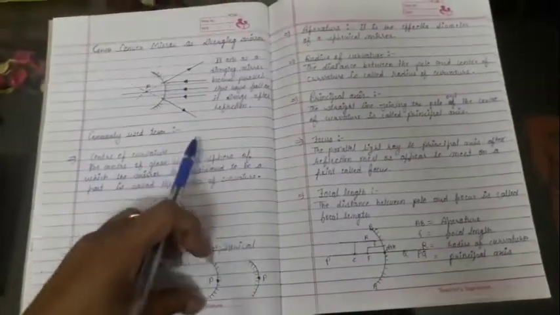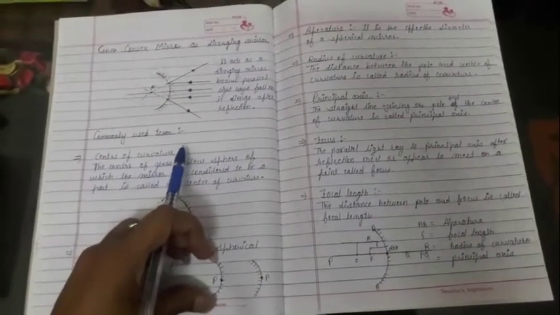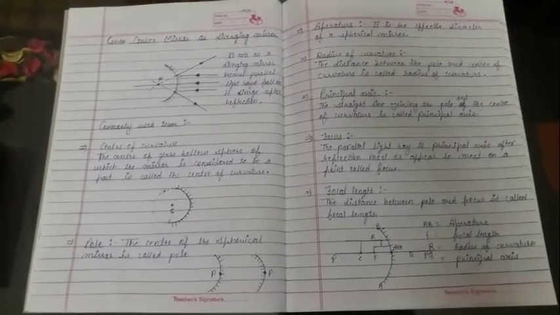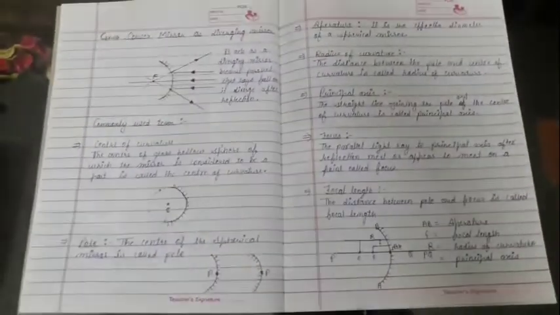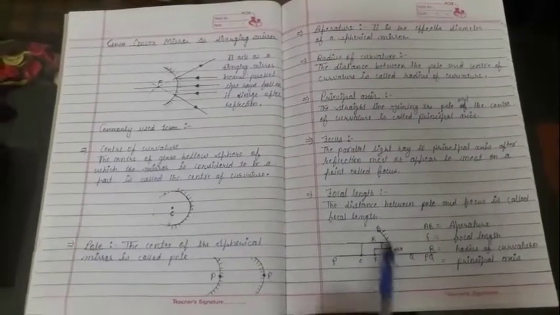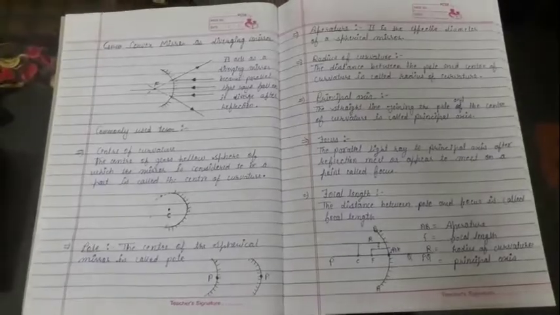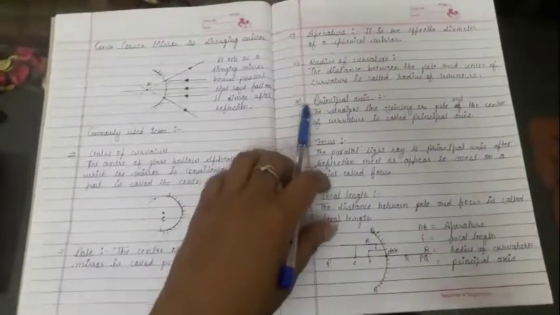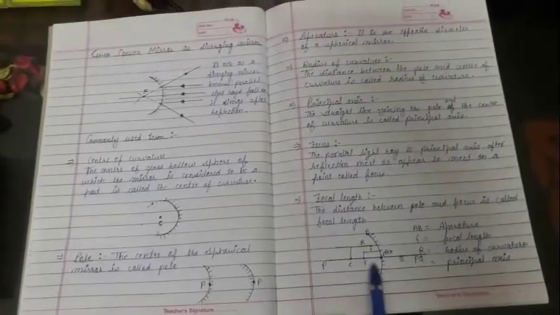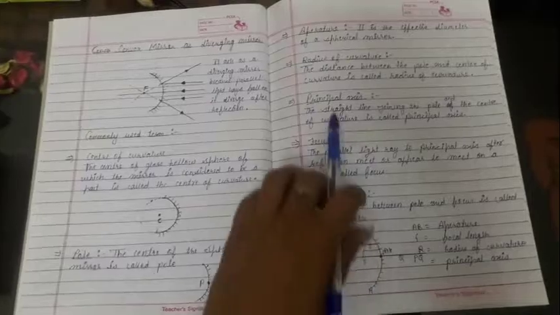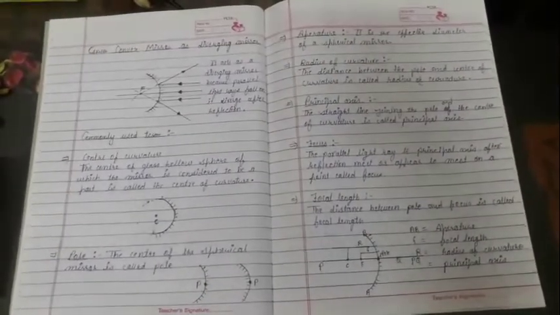Aperture: the effective diameter or the effective length of a spherical mirror is called aperture. Radius of curvature: the distance between the center of curvature and pole is called radius of curvature, denoted by R. Principal axis: the straight line joining the center of curvature and pole is called the principal axis.